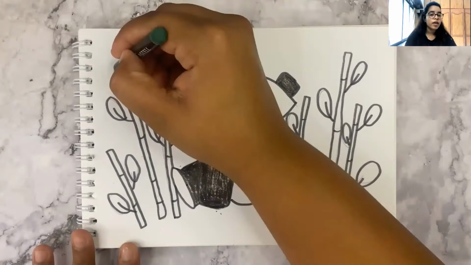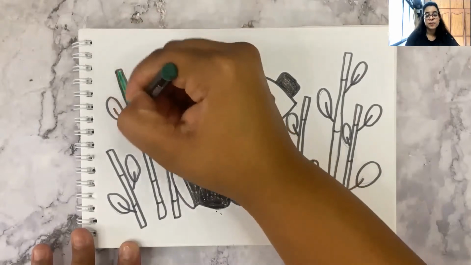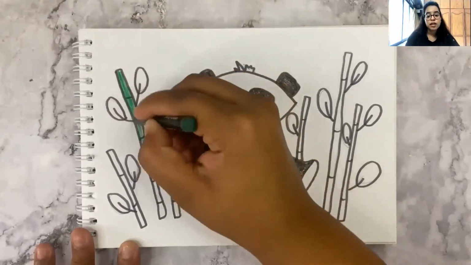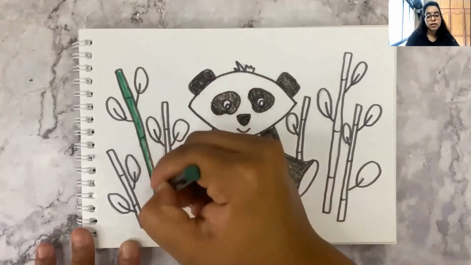In case you're not having a dark green color, you can also just use a yellow color. And if you're not having the same shade of green, any shade of green that's available with you. So I'm just coloring the sugar canes with the dark green color.